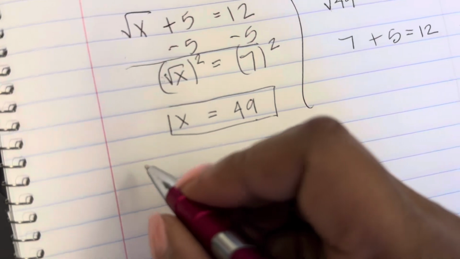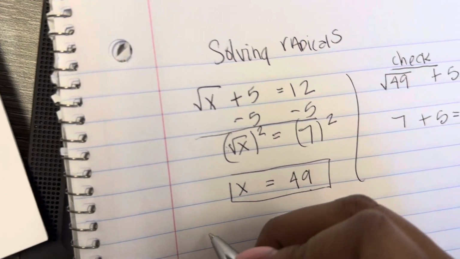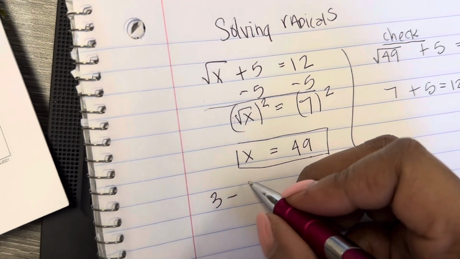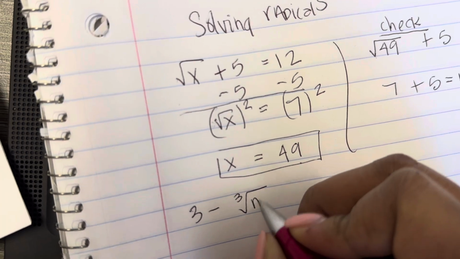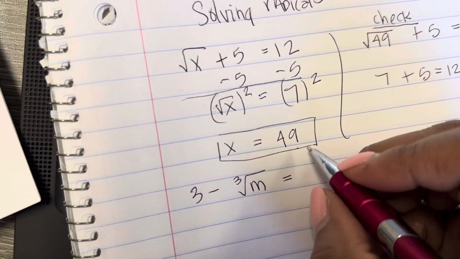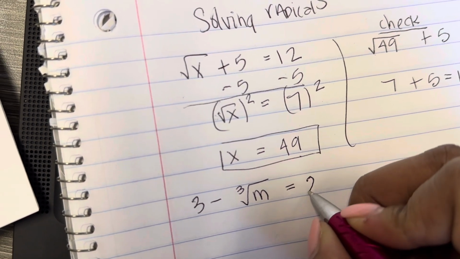Let's try 3 minus the third root of m equals 2.